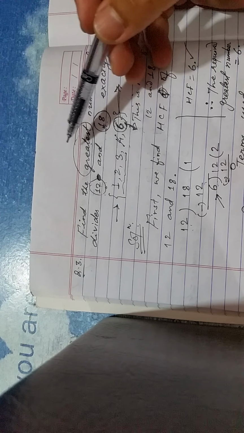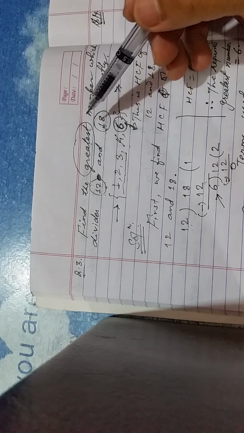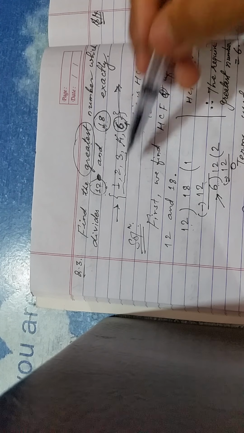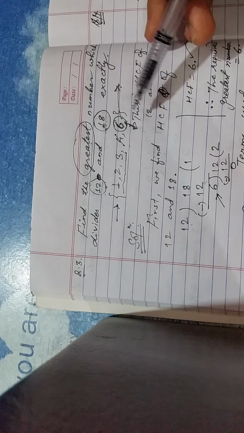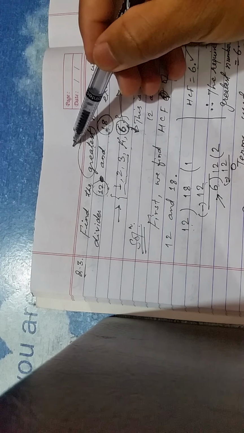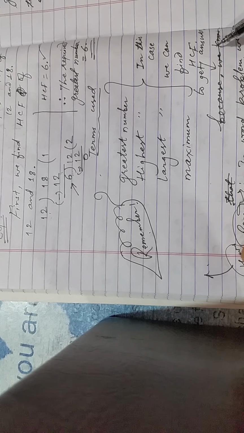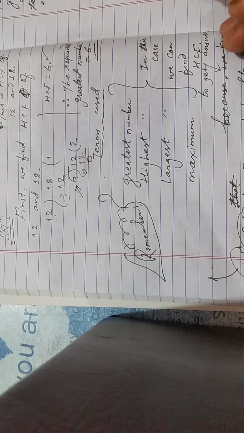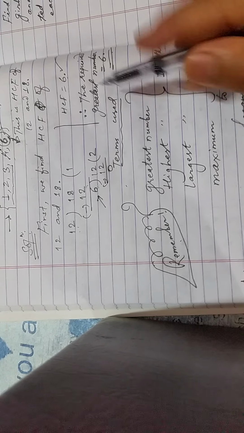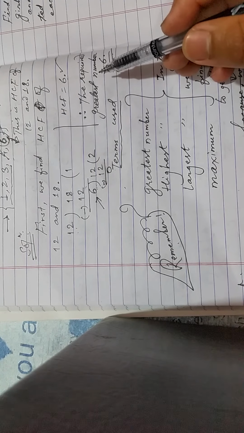Now you see, similarly you may sometimes be confused how to know, sir, we have to find the HCF. No worry. Similarly other terms also, see: greatest, highest, largest, maximum. In this case you have to remember that you have to find the HCF which gives the answer. And please don't forget to write the conclusion as I told before.